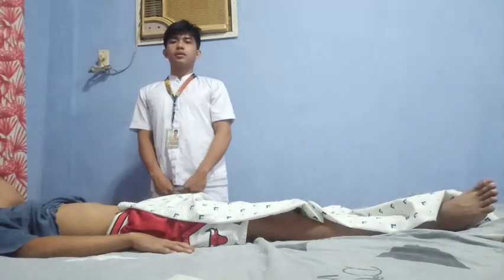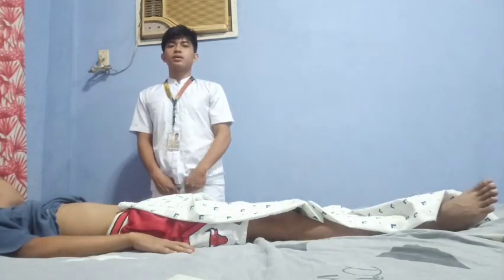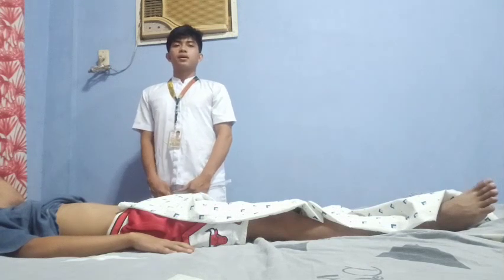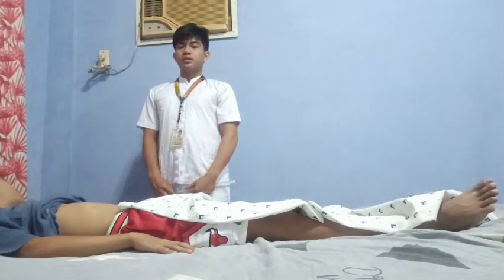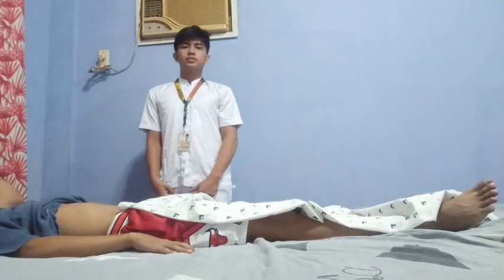When I measure the distance between the two marks, the normal liver span at the MCL is 6 to 12 centimeter, and the patient's measurement is 7 centimeter, which is normal. Next, percuss the spleen.